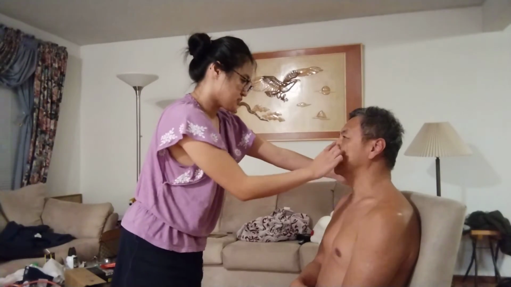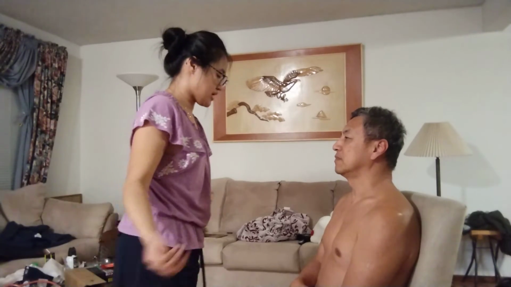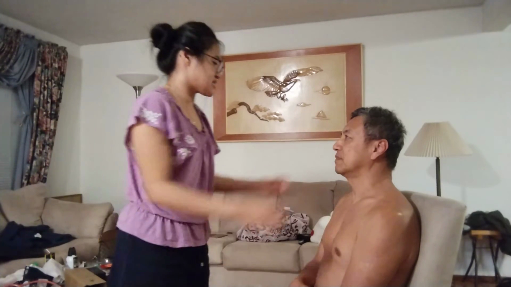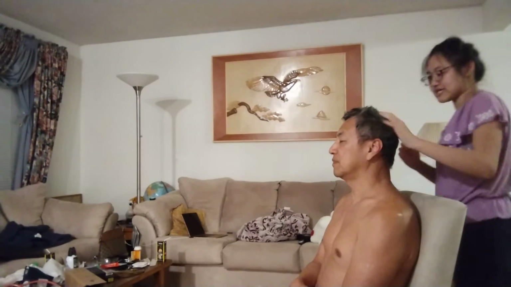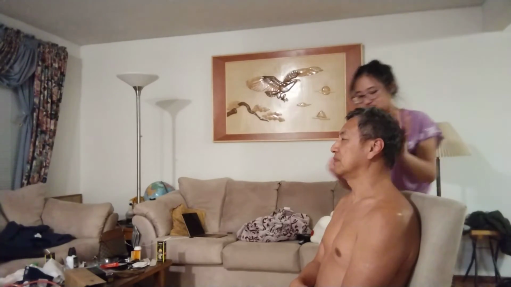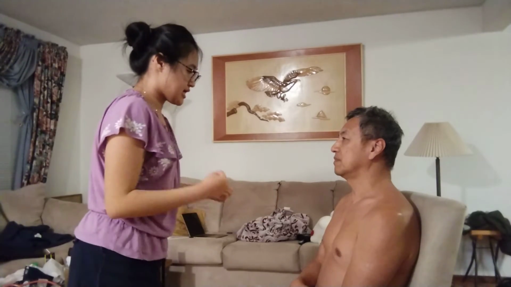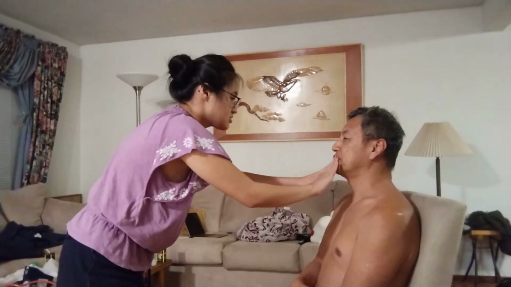Okay. I'm gonna test for nasal patency. Breathe out. Breathe out. Okay. So now I'm going to inspect his skull and scalp. Okay. And there's some balding in the crown of his head in the back. And okay. Now I'm going to palpate his lips. Normal.